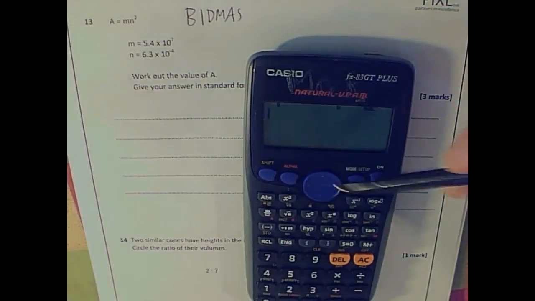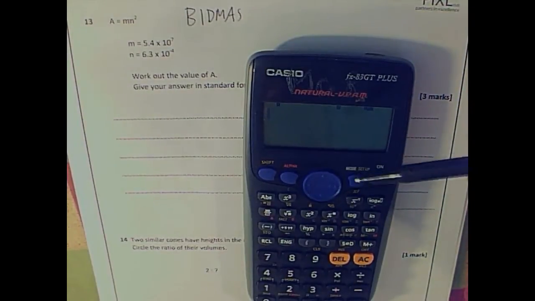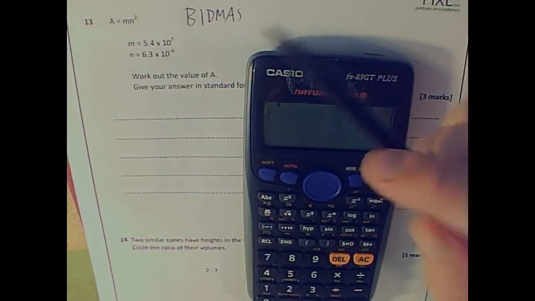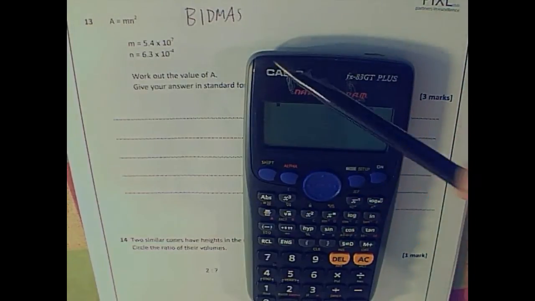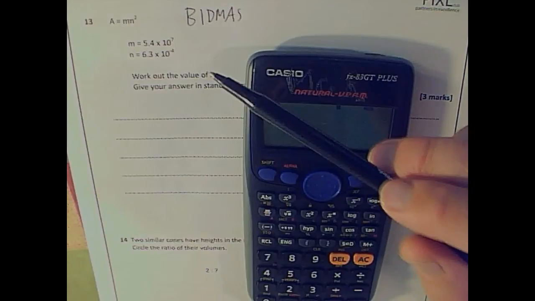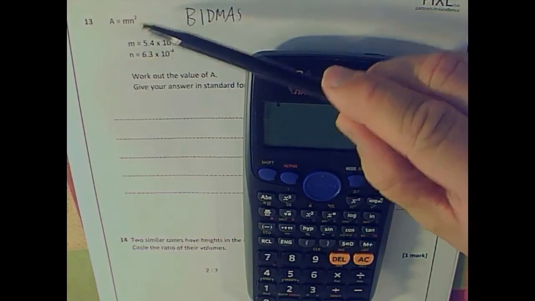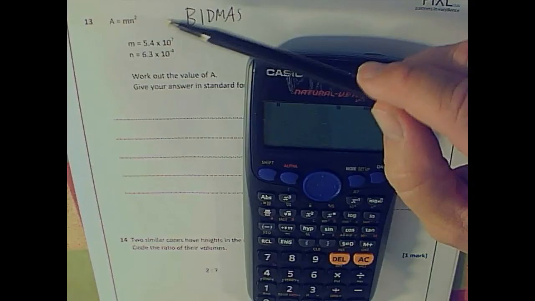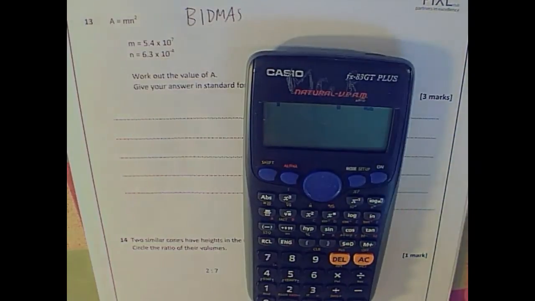Now, if you've got a good calculator like this one, then you can put it all in, but you'd have to be very, very careful with exactly how you do that. I'd rather do this n squared first and then multiply it by my m. Okay, so that's what I'm going to do.